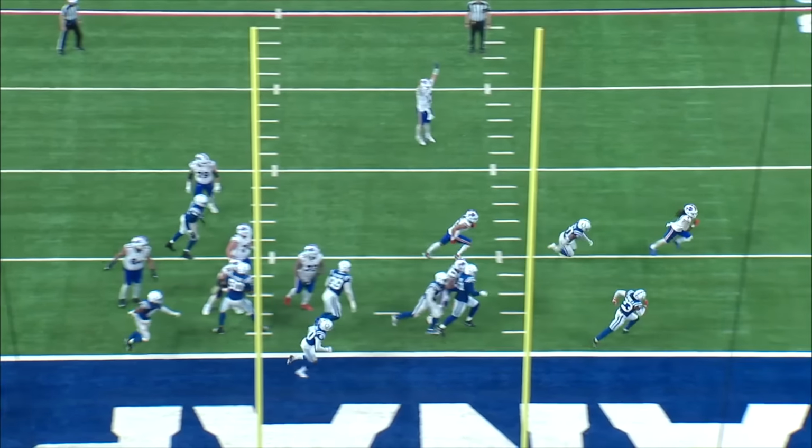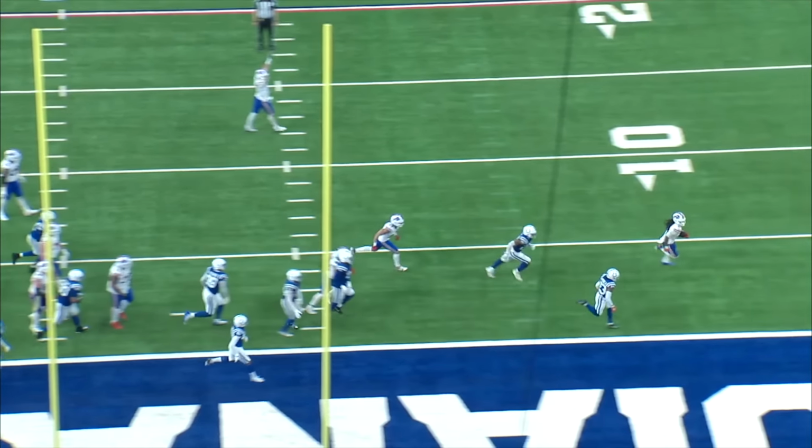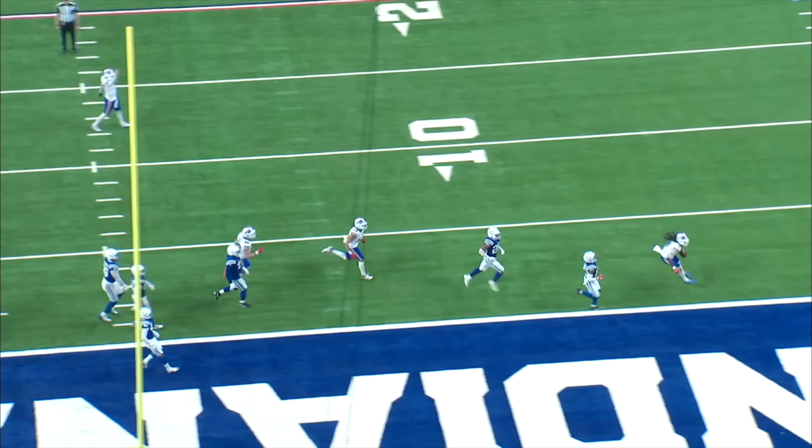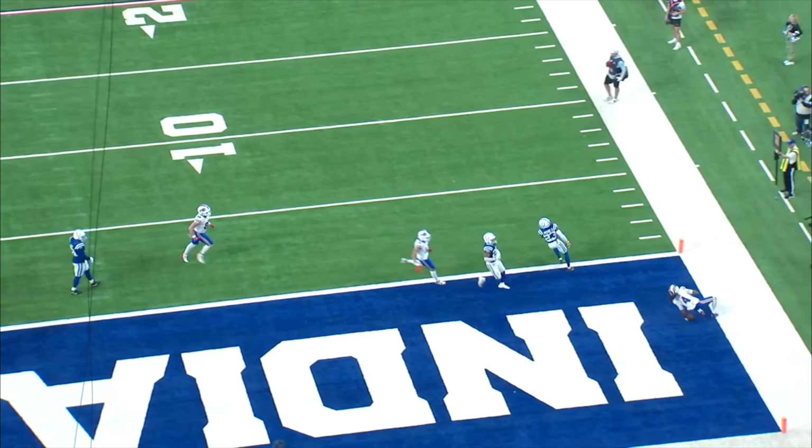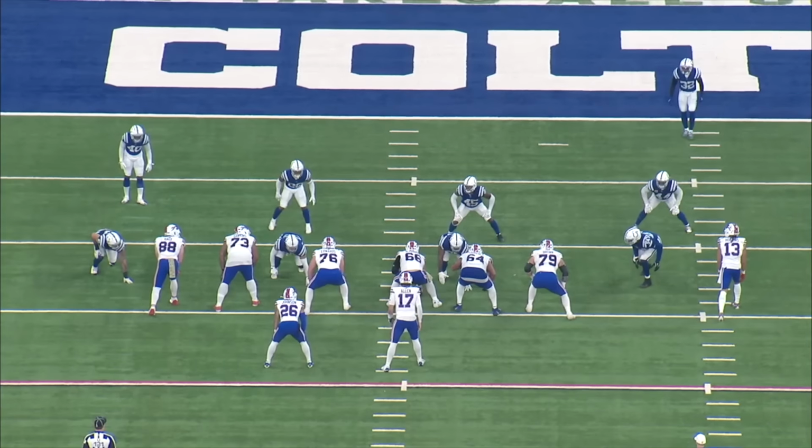So while he did throw a couple interceptions, have some inaccurate passes, some bad decisions, when Josh needed to be Josh, he stepped up. Sometimes with his legs, sometimes with his arms, sometimes with his Go Bills.